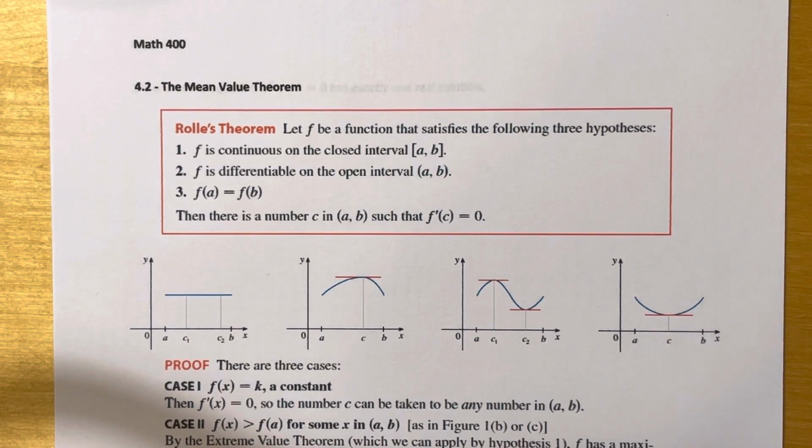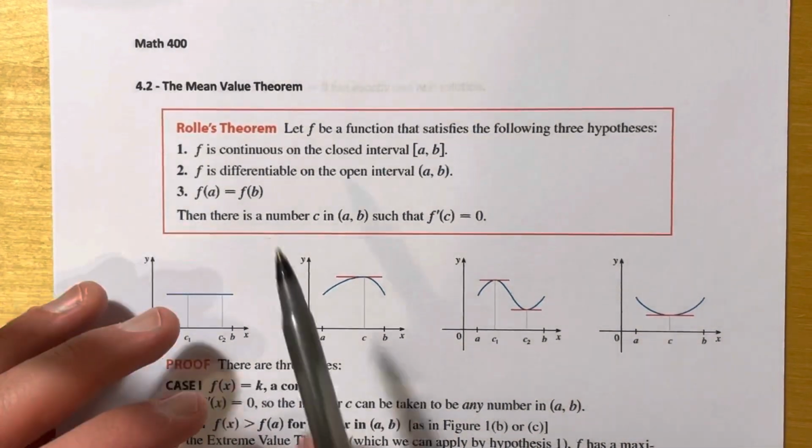Actually, I think one real application of it, but its primary purpose is to show up in the proof of the mean value theorem. The mean value theorem is one of the most important theorems in calculus, and it has a whole lot of really important implications. So Rolle's theorem is sort of setting us up for that. We're not even going to get to the mean value theorem in this video. That'll be part 2. But for now, let's talk about Rolle's theorem.